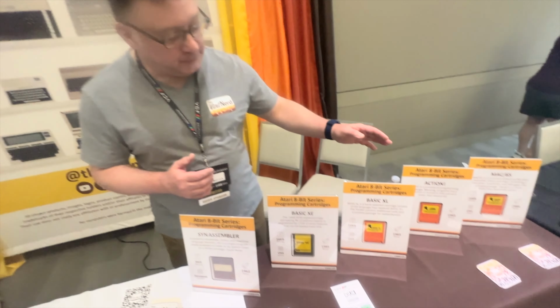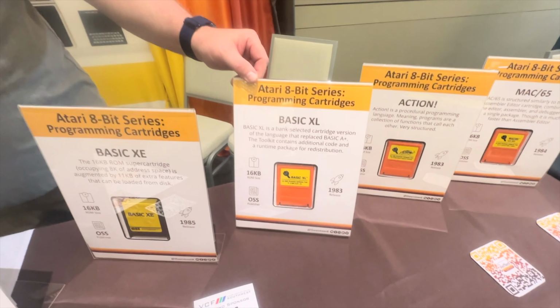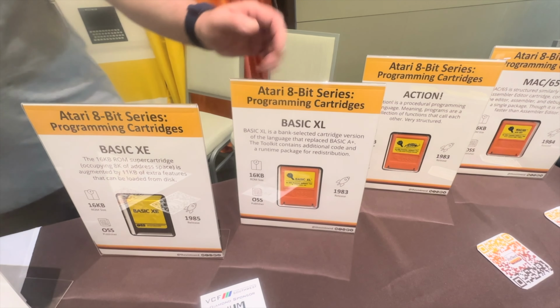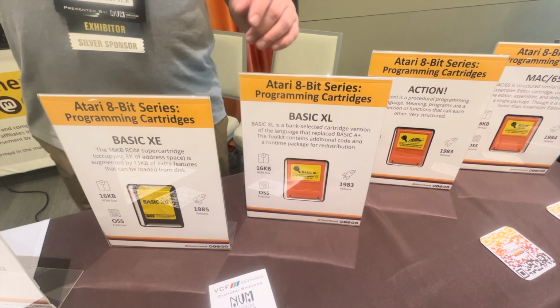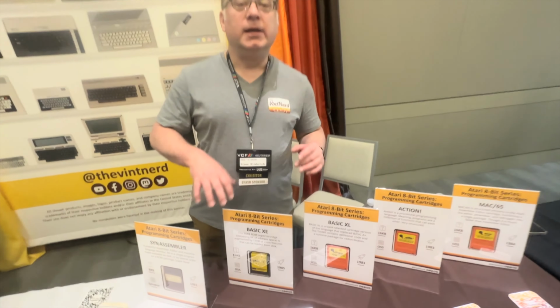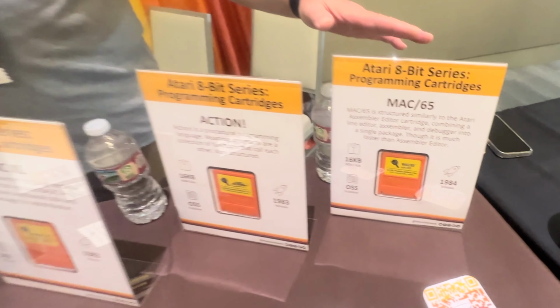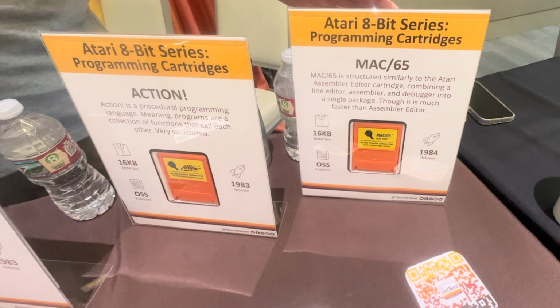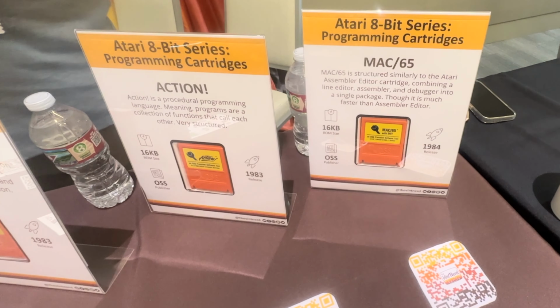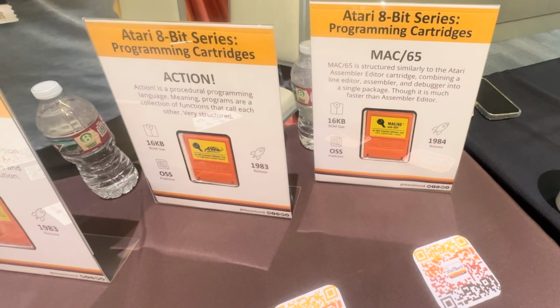Before that was BASIC XL, for the Atari XL computers, with special commands. The Mac 65 was their macro assembler, just like the Atari Assembler Editor, but of course better. The third-party software is better.